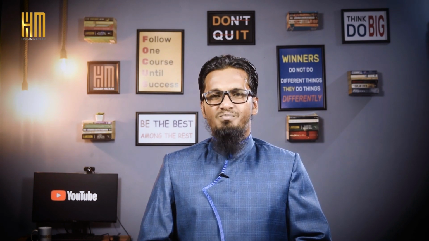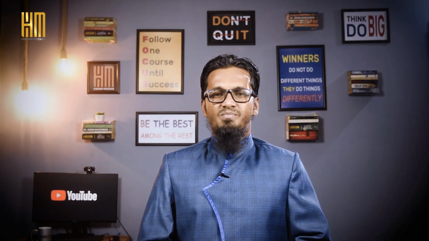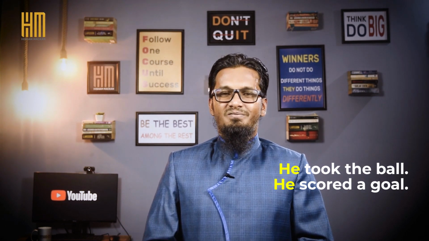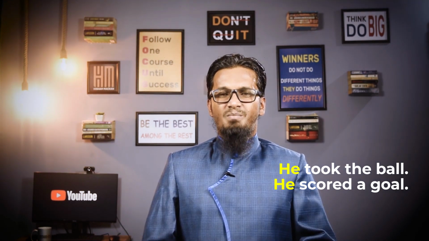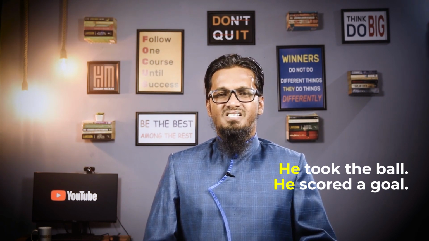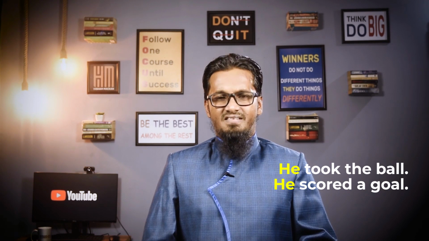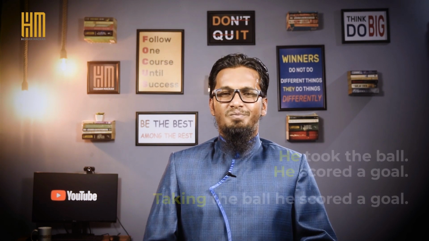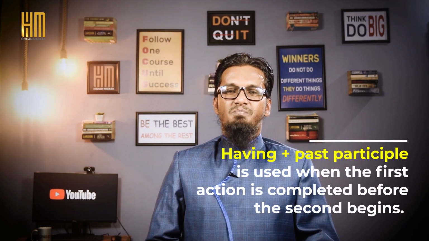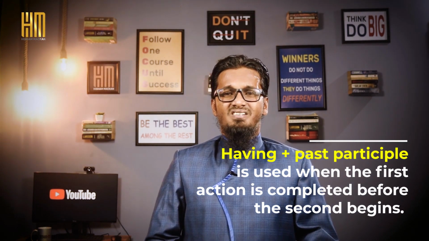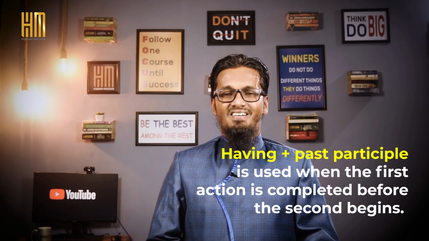We can see the same subject, so we have to use that subject only once. Another example: he took the ball, he scored a goal. These two actions happen simultaneously, so when we combine these two sentences, we will get the answer like this: taking the ball, he scored a goal. Having plus past participle is used when the first action is completed before the second starts.